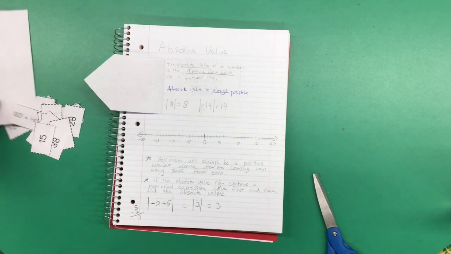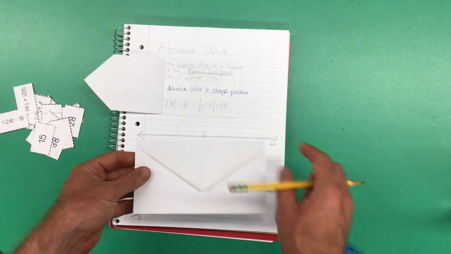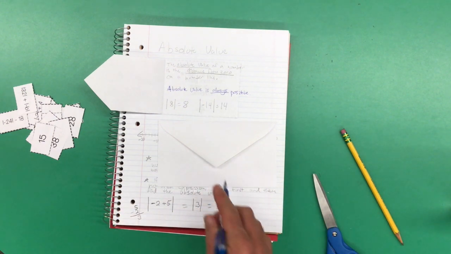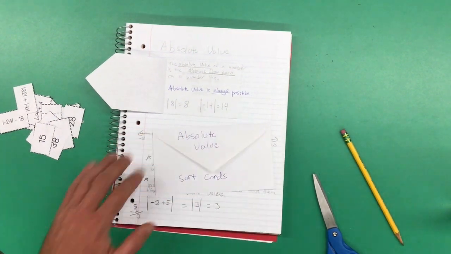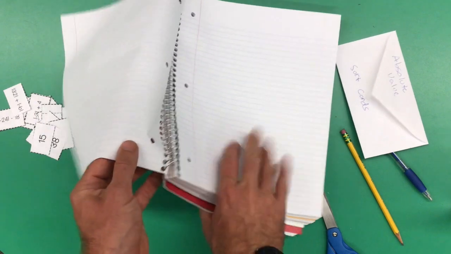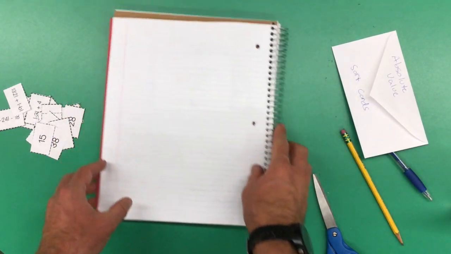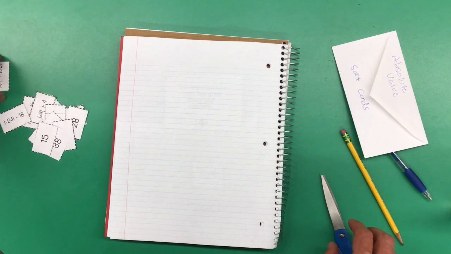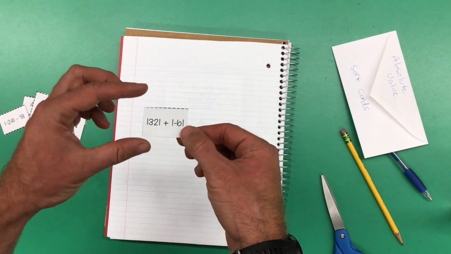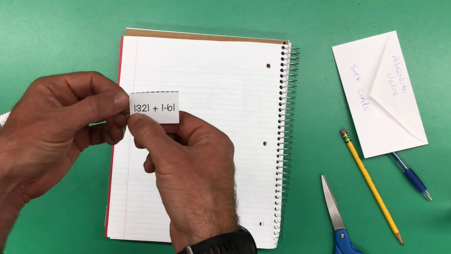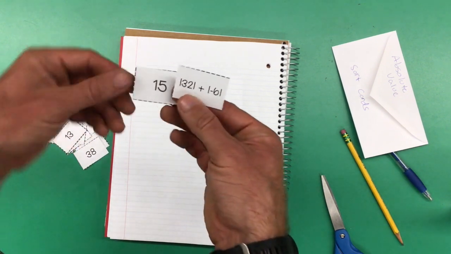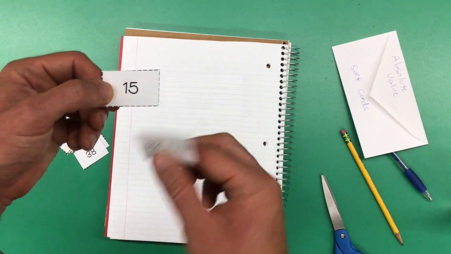For our next step, we're just going to do a little bit of practice. And so on your envelope right up here, and maybe do this in pen as well, I'm going to write absolute value and then sort cards. All right, so let's flip our page really fast. And on the back of here, basically what we're going to do is evaluate the absolute value of these problems here. I know this looks kind of interesting, but this isn't a 1. A 1 for these cards looks like this one, the digit 1 with that little line coming diagonally off the top.